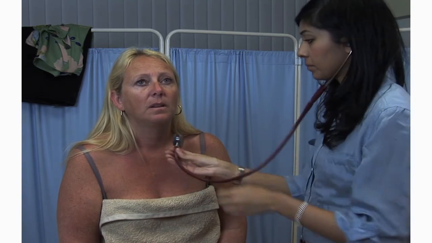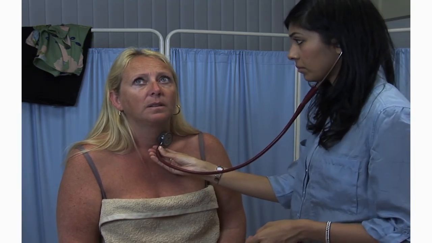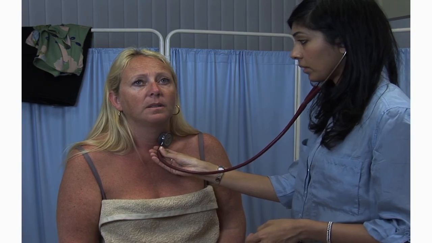Use the bell of the stethoscope. During this procedure, ask the patient to breathe gently with their mouth open. What I'd like you to do is breathe very gently with your mouth open, please. Alternatively, ask the patient to hold their breath for a few moments whilst you auscultate. Listen on both sides of the gland.